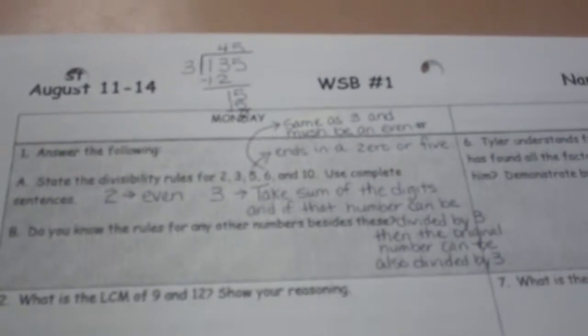I went ahead and started because I made a boo-boo, and so I'm going back. So I've kind of started writing. The first question says, and I hope this is focused, I'm sorry, guys, if it's not perfect: State the divisibility rules for 2, 3, 5, 6, and 10. Use complete sentences. Obviously, if you can see, I did not use complete sentences, one, because I was running out of room, and two, because I was just trying to hurry.